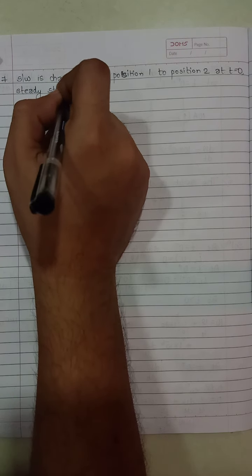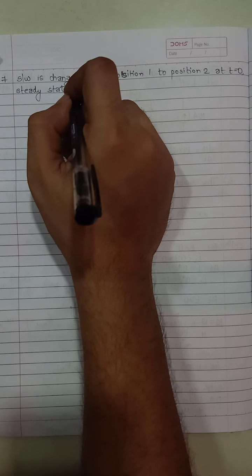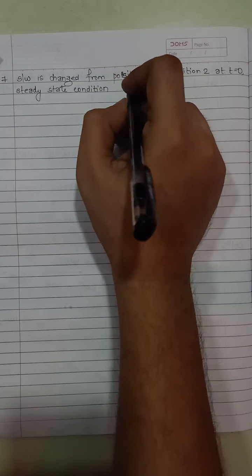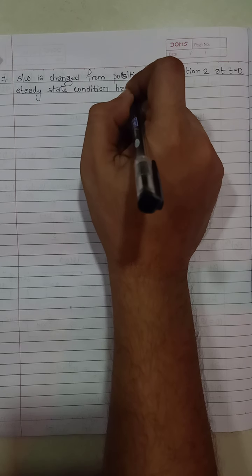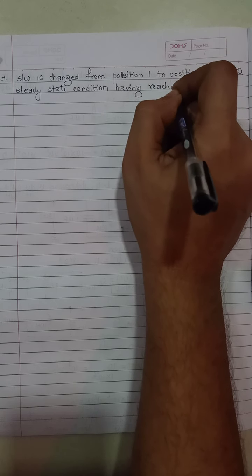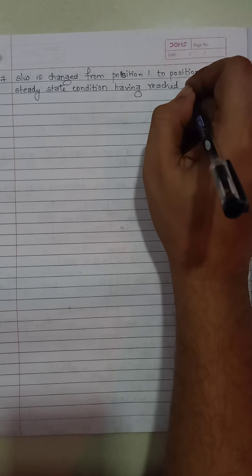Steady state condition having reached before switching.